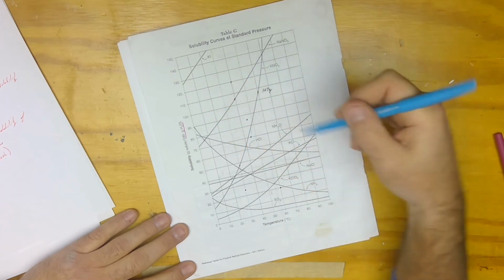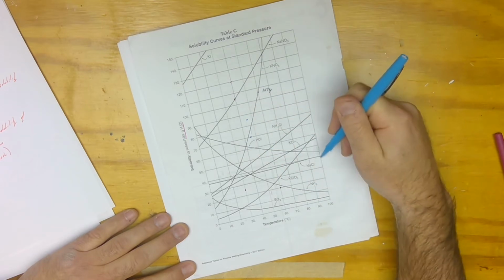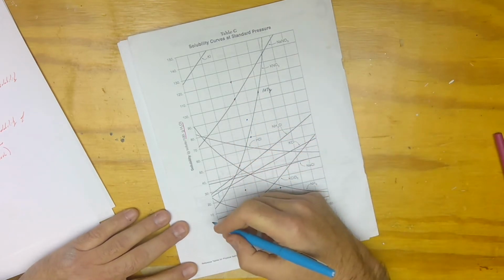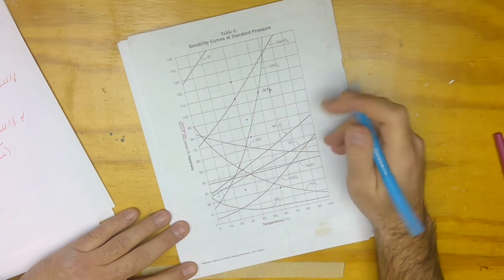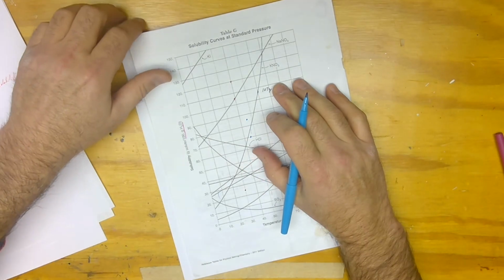Now there are some exceptions. Ammonia is one of them. HCl is another one. SO2 is another one. But in general, as we increase temperature, the solubility of solids and liquids will increase.